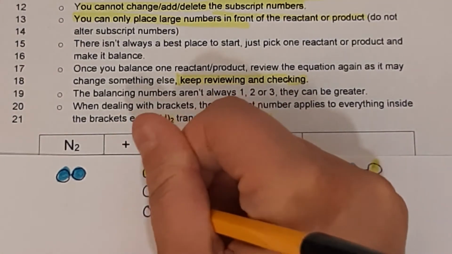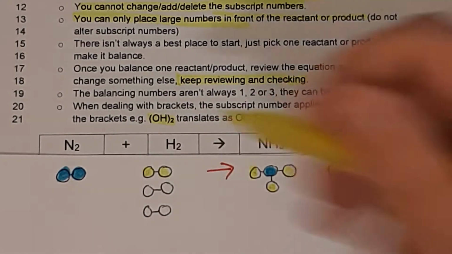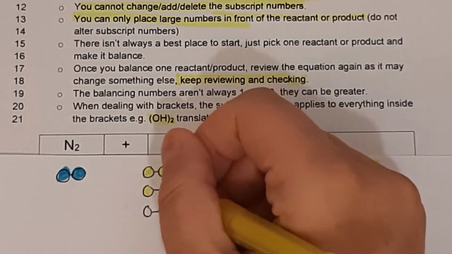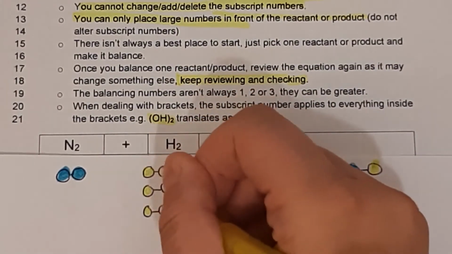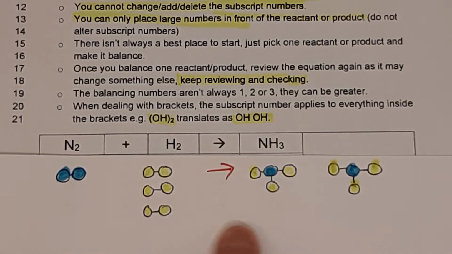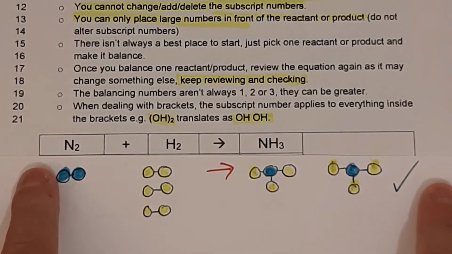reactants. So now we have 6 hydrogen atoms before the reaction occurs, and we have 6 hydrogen atoms after the reaction occurs. Let's double check we've still got nitrogen in a good situation. So 2 lots of nitrogen atoms before the reaction and 2 lots of nitrogen after the reaction. So hurrah, that is balanced, but we haven't turned that into a change for our equations.